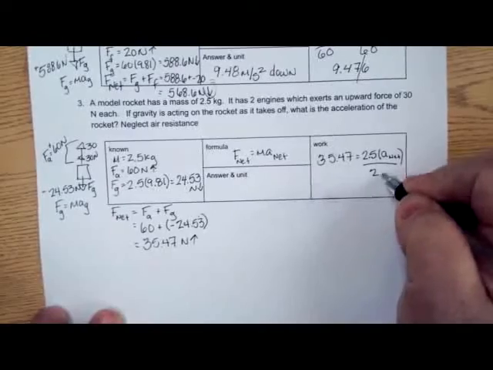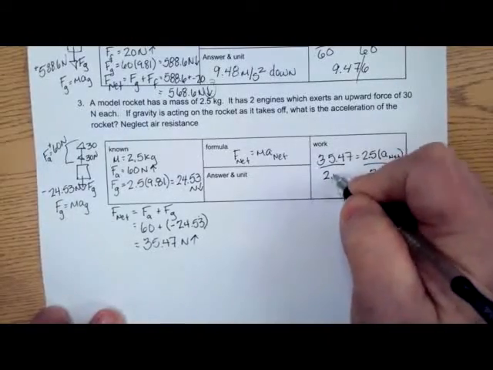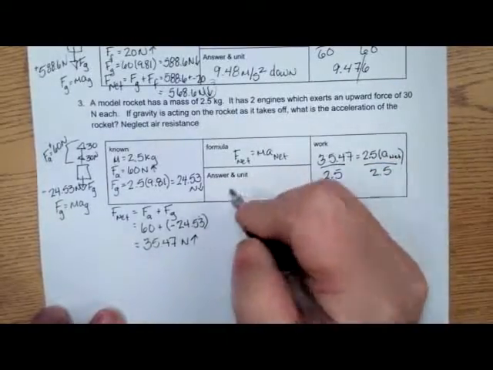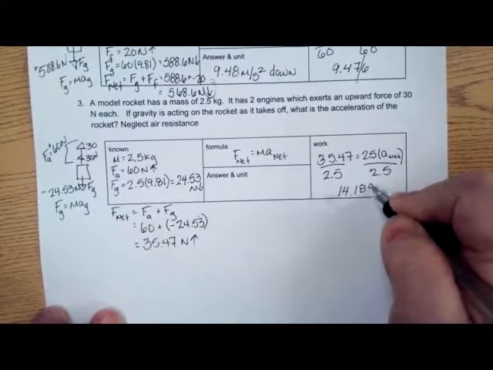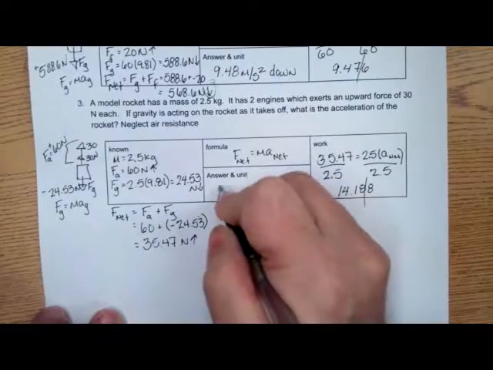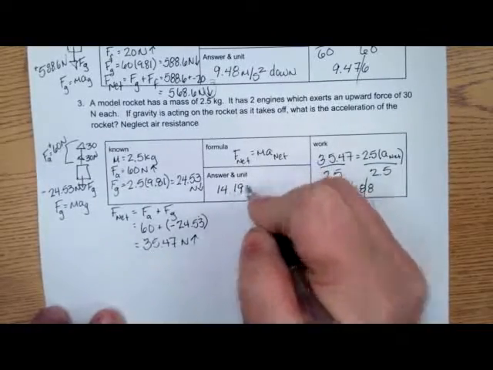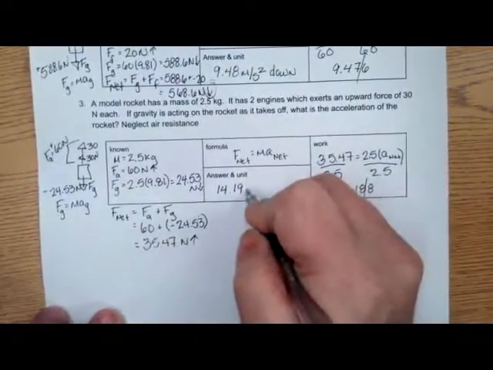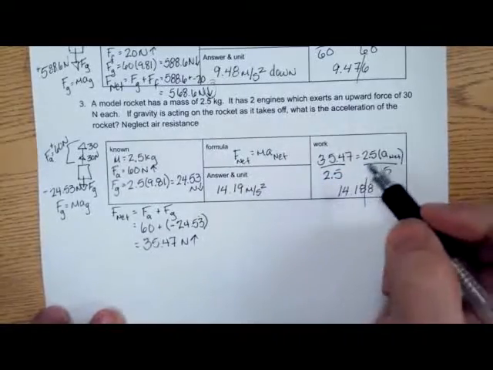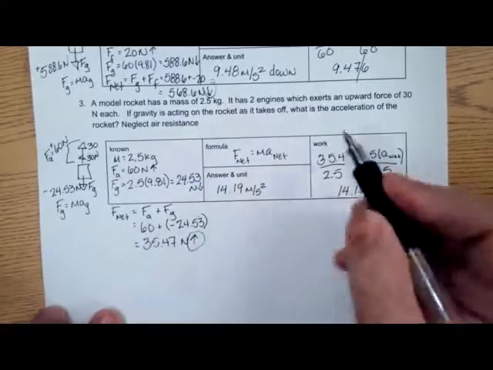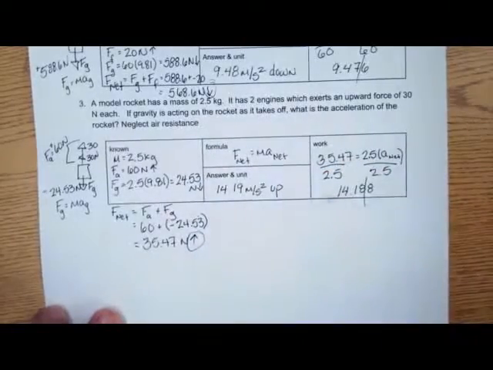We're going to divide both sides by 2.5, and we end up with 14.188, and we're going to round that off to 14.19. It's an acceleration, so it's going to be meters per second squared, and in the same direction as our net force, so that's going to be in the upward direction.